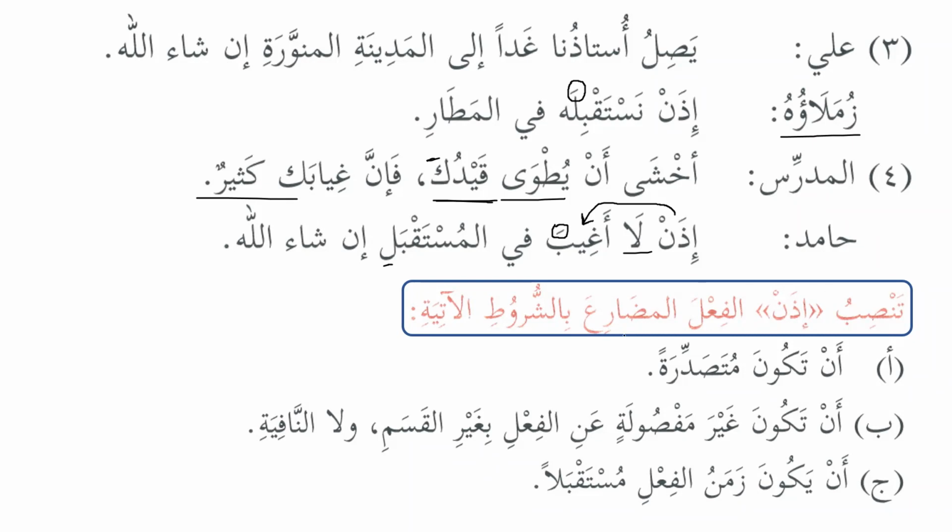تنسب إذن الفعل المضارع بالشروط الآتية. And now we have the same conditions in Arabic. أن تكون متصدرة, that it comes at the beginning of the sentence. تصدر يتصدر, and متصدرة, we can see over here that this is basically اسم المفعول, right? تصدر يتصدر تصدرا. أن تكون متصدرة, that it comes at the beginning of the sentence. That is condition number 1.